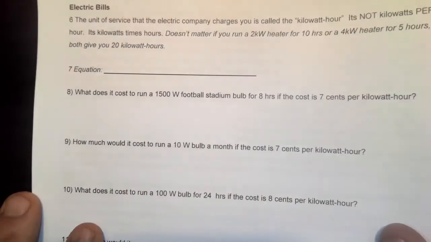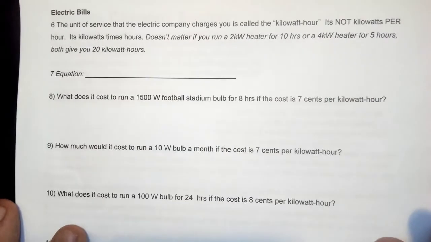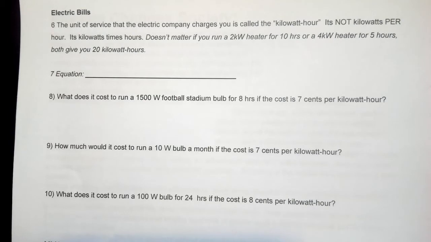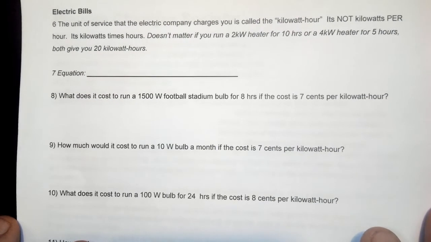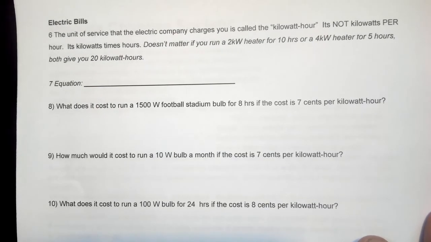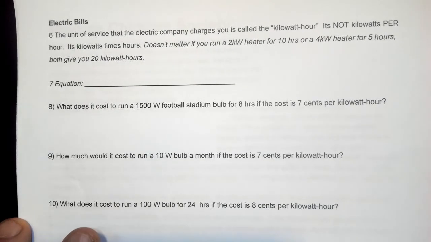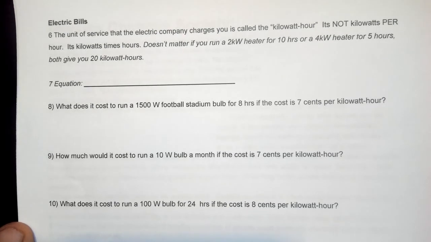Electric bills. There have been times where I wanted to know how much it was going to cost me in order to run a space heater for a long period of time. I was raising chickens, and I wanted to know if I could afford to keep their little chicken coop heated up by a space heater, or if I should just go with a high wattage light bulb that gets very warm. And so I use this kind of procedure in order to figure that out.